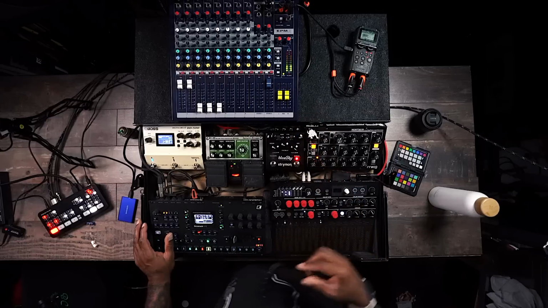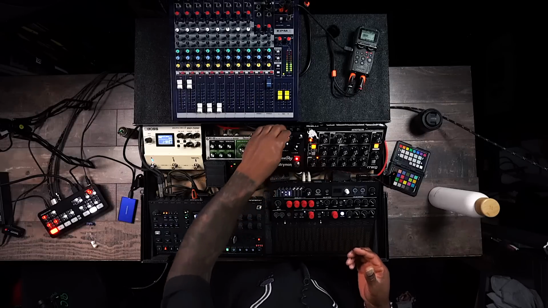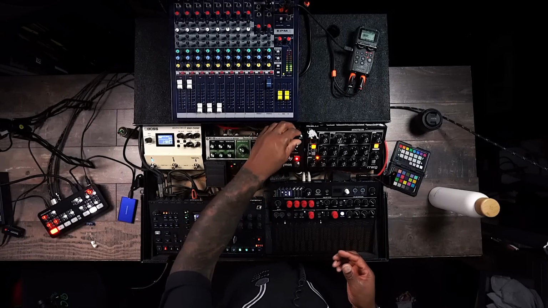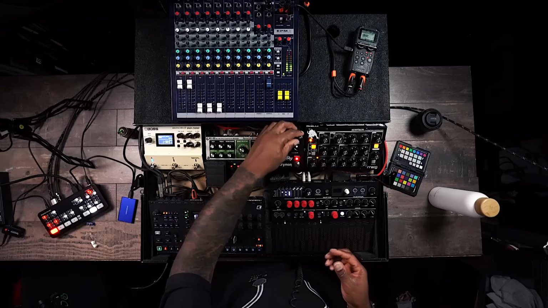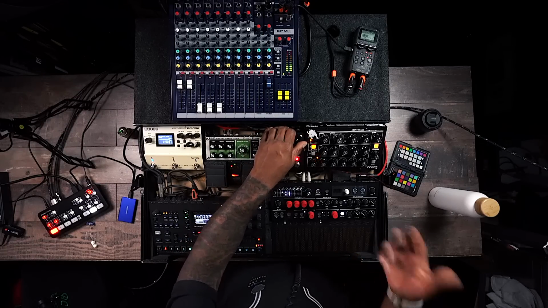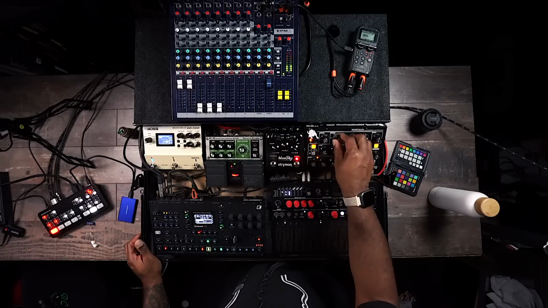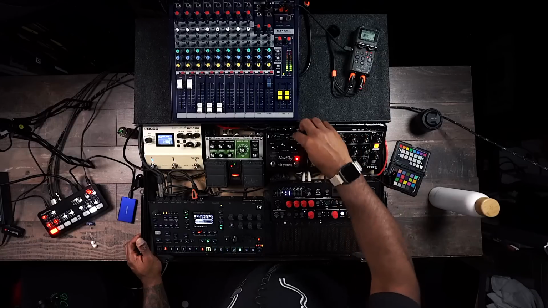There's a room. I can choose to go for different vibes. Let's try plate. Without it. You hear how it becomes a stereo vibe now if I open it up? Listen close. This is mono. Very mono.